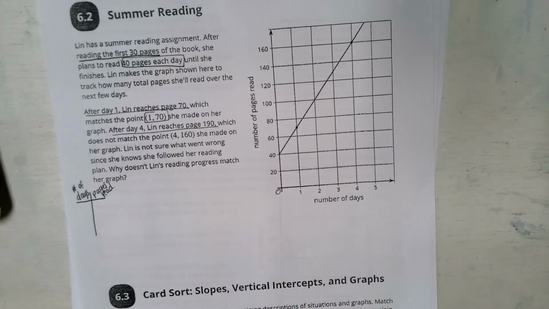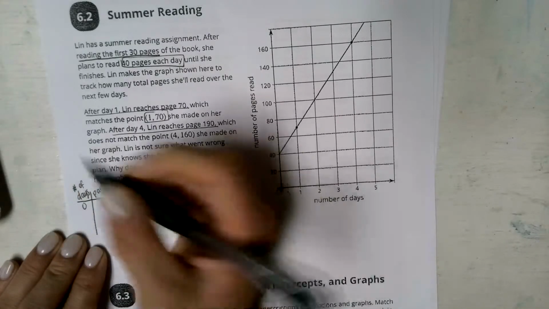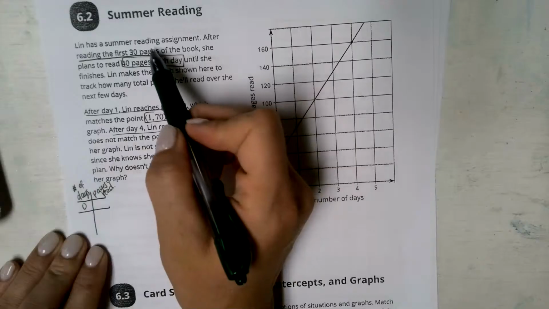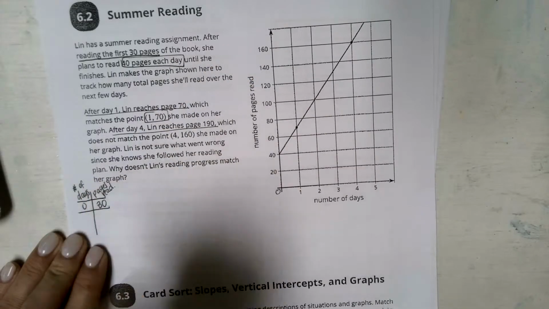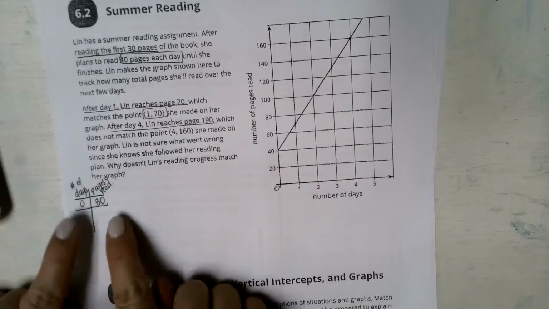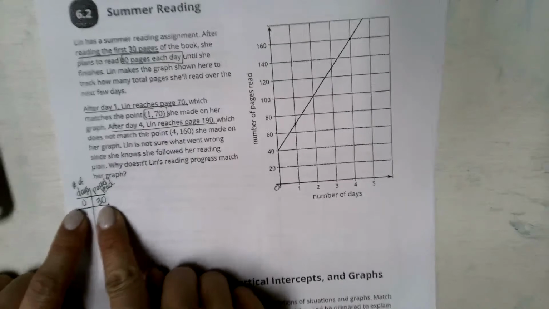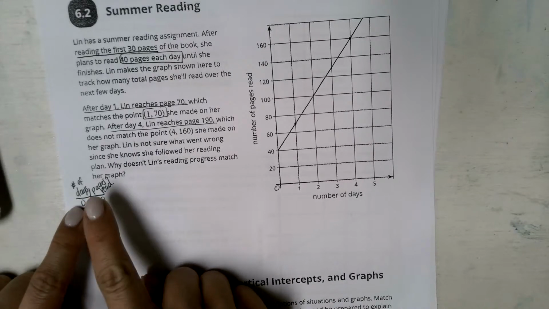Now, if you remember, this is a summer reading program that she is getting ready to start. So before Lynn even starts the reading program, so day 0, she has already read 30 pages of the book. So here, we wouldn't have a 0, 0. We would have a 0, 30.